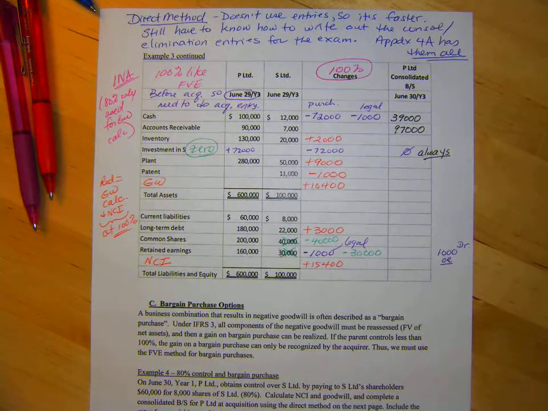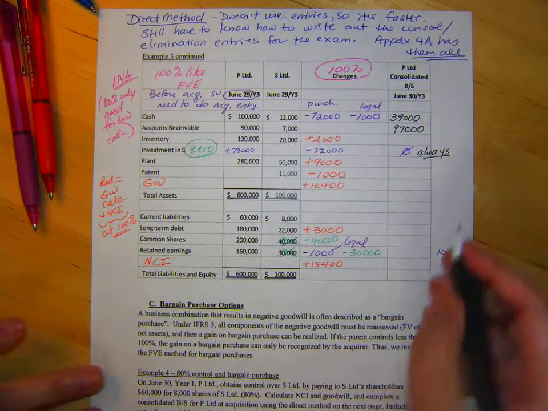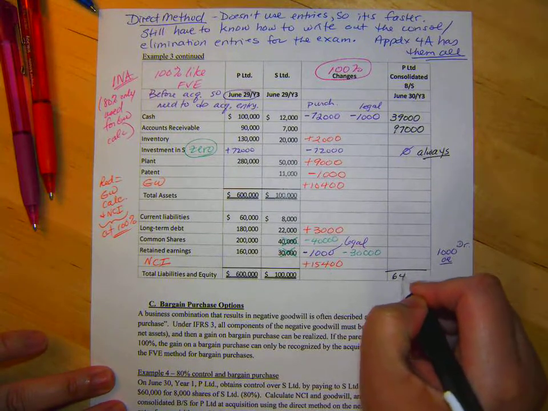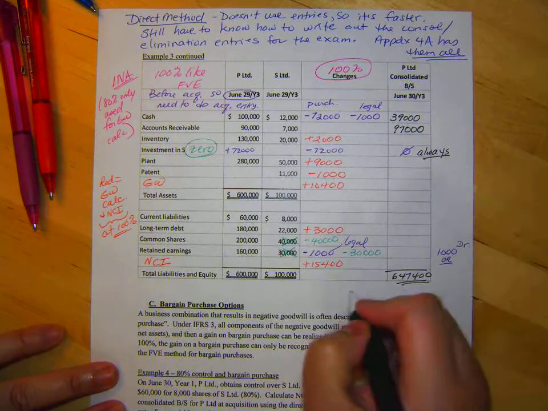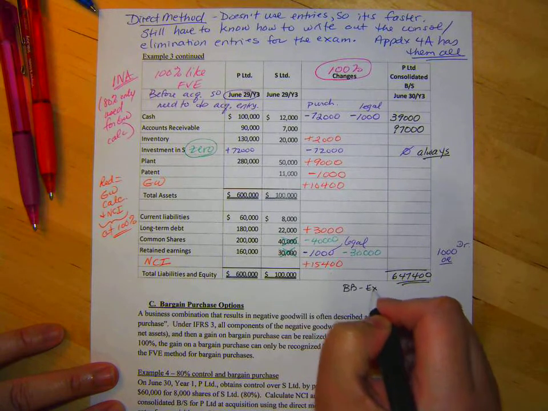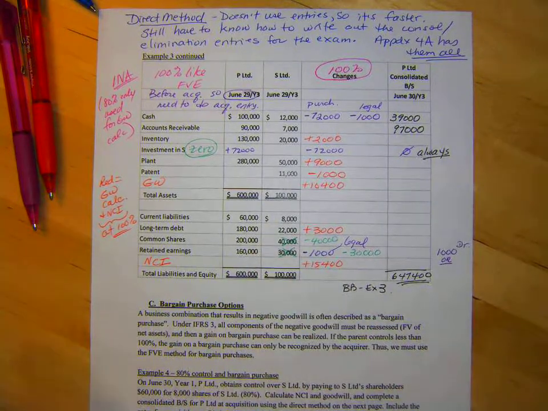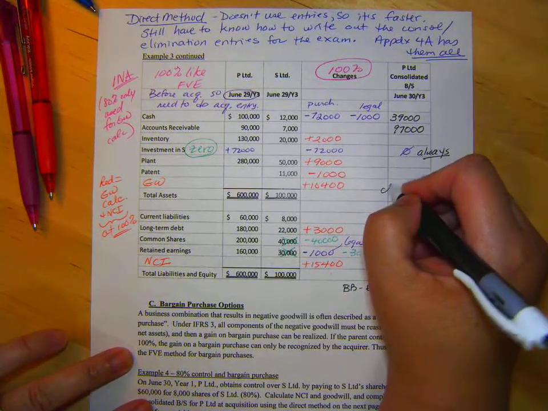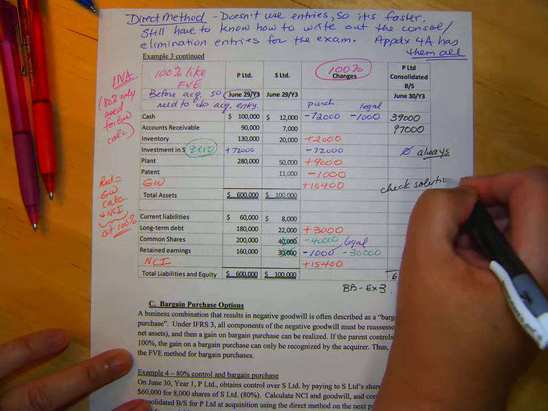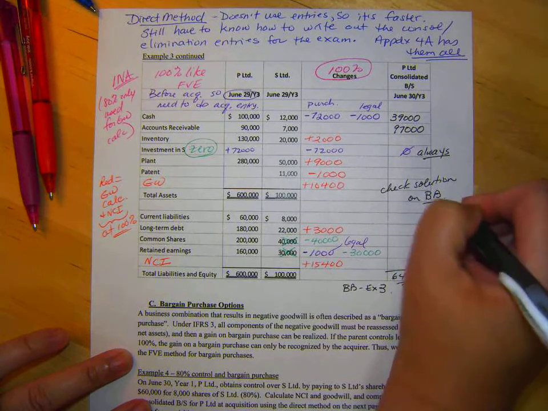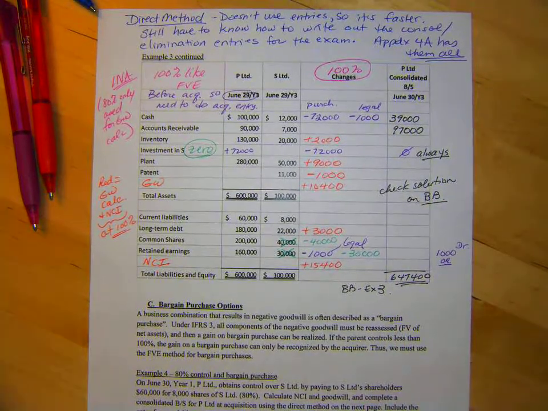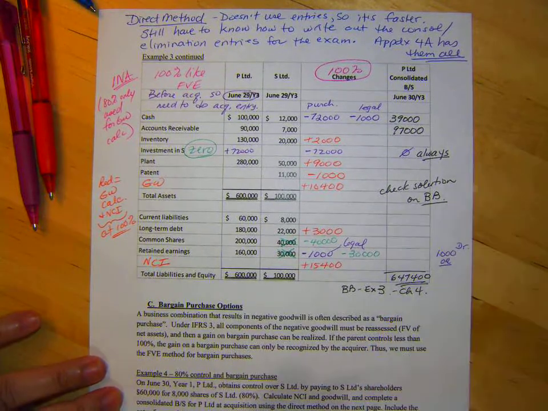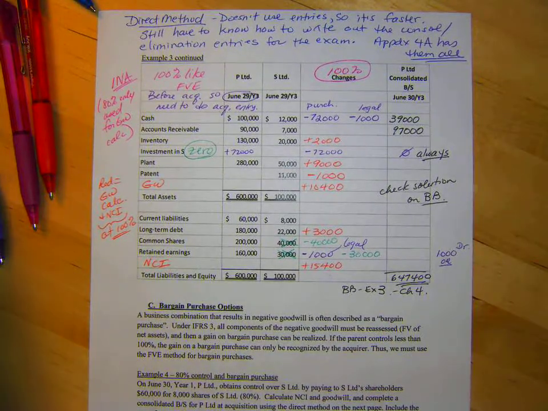Okay, so go ahead and do this. Your balance should be 647,400, and on Blackboard, example 3, it's got that information there. Okay, so check the solution on Blackboard under Chapter 4. Okay, so that is example 3.